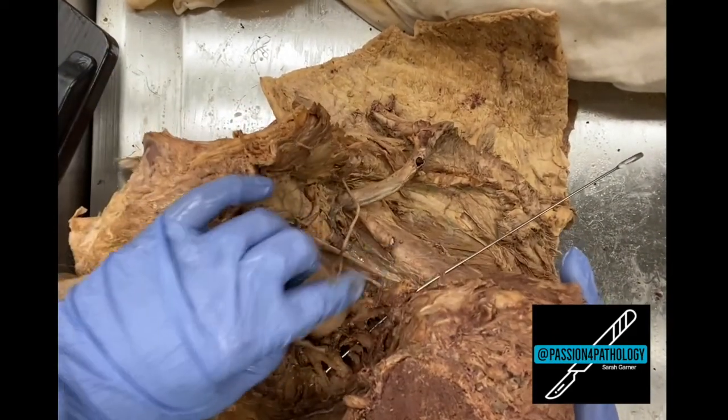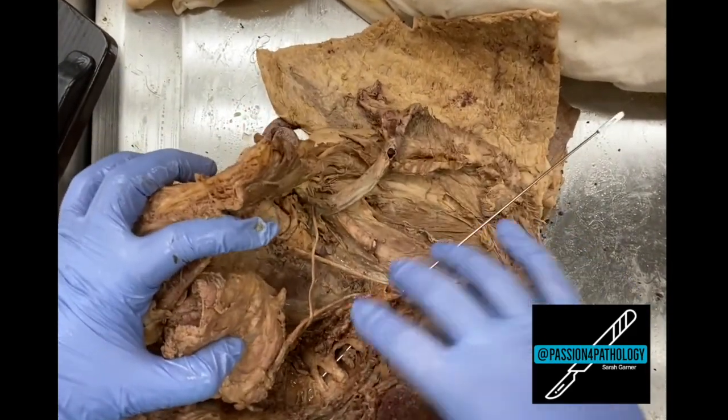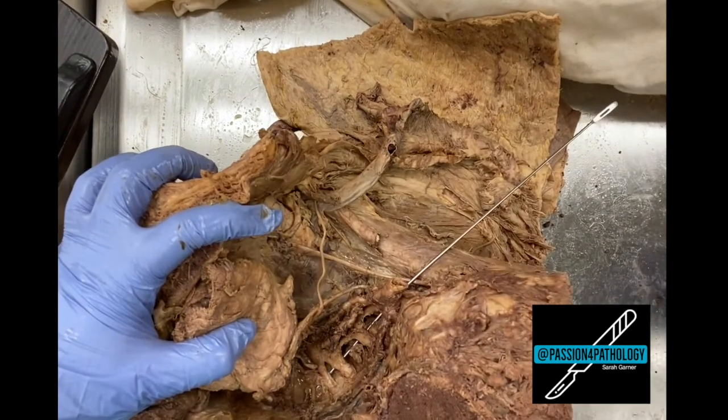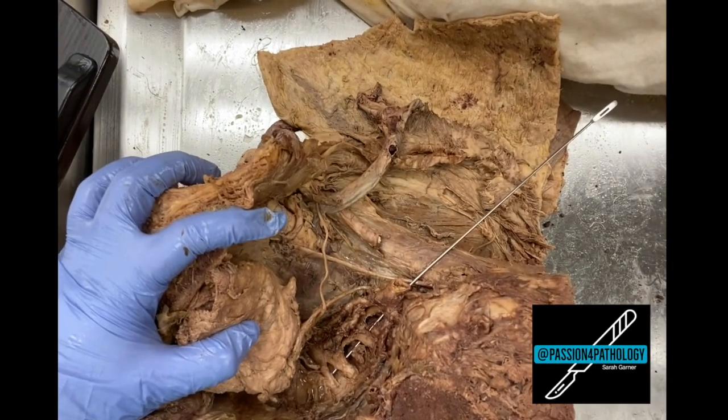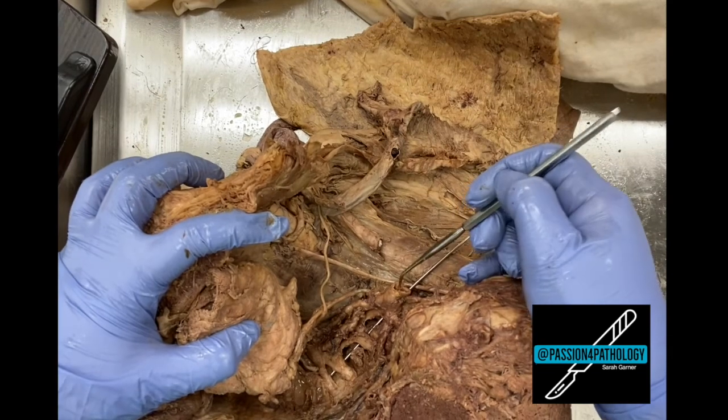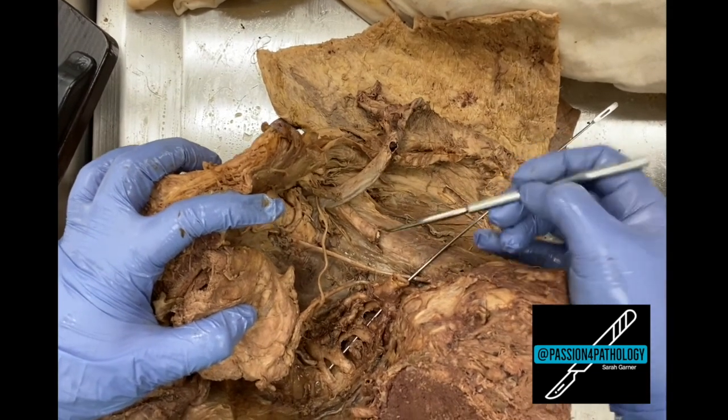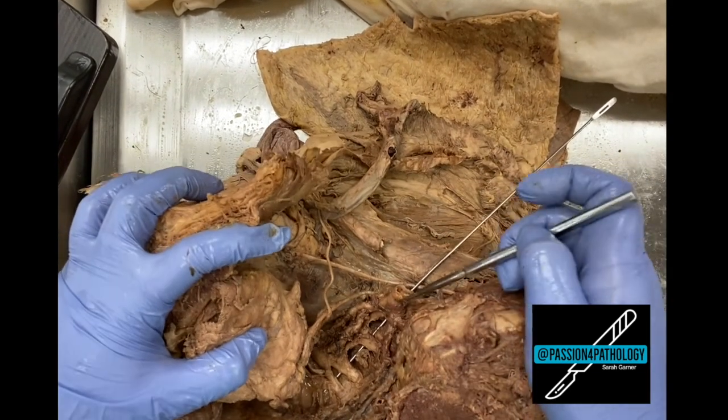So if we pull our bladder out of the way here, what we wanna really look at are these branches of the internal iliac. So here we had the common iliac splitting into internal iliac, and then this is external iliac. So we've got that out of the way.